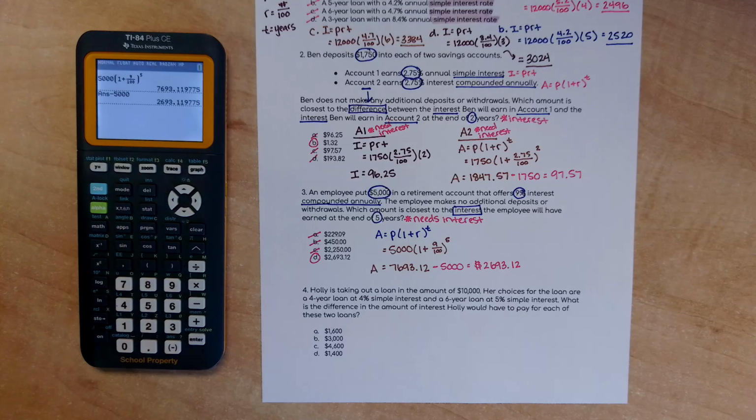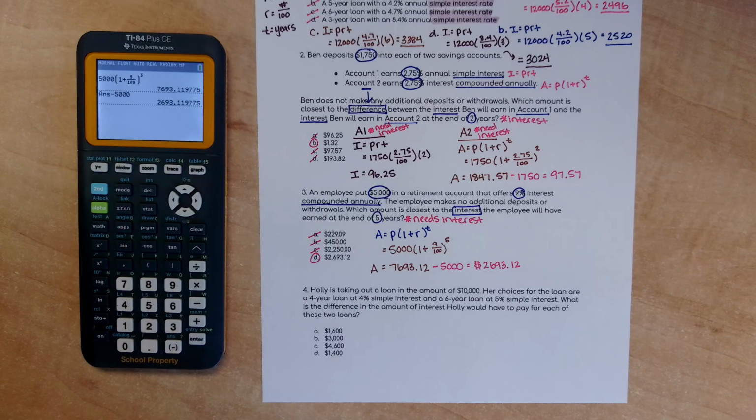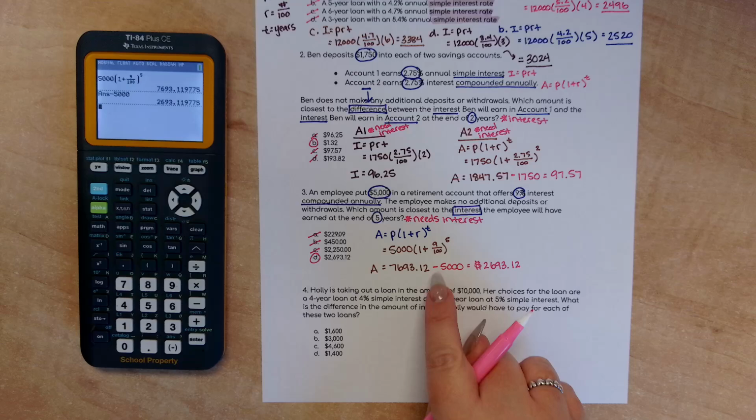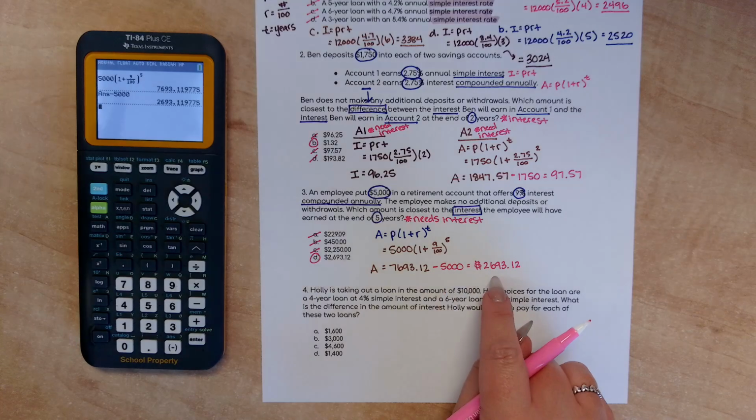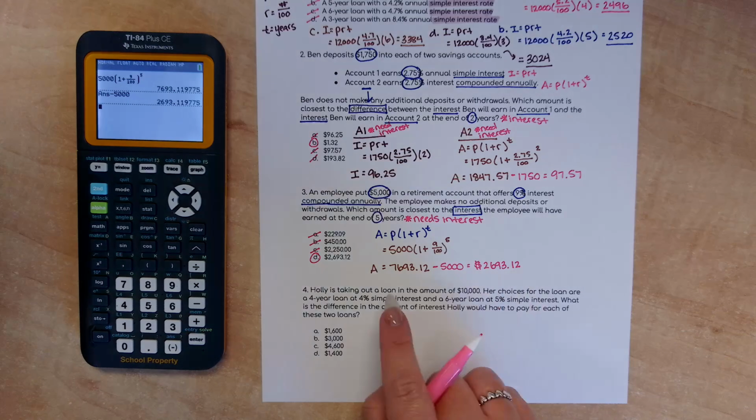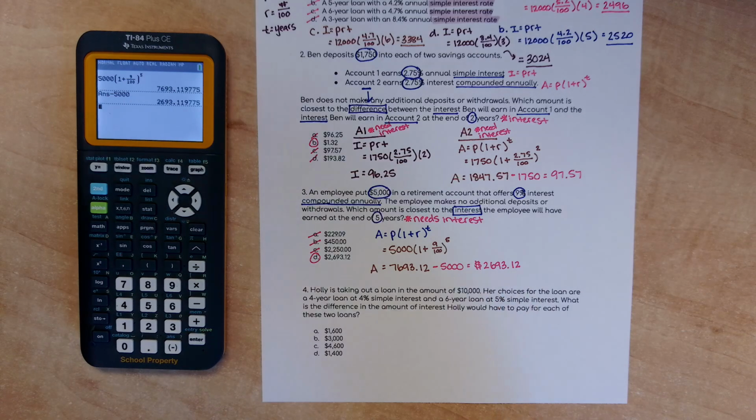So in order for you to find the interest from the total, I have to subtract the amount of money I started with, and that is the interest that accrued over 5 years. And then there is that answer choice D. Number 4, we're going to do the same thing. We're going to pause the video and you're going to attempt without me.